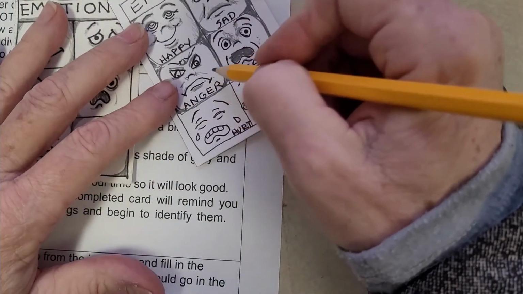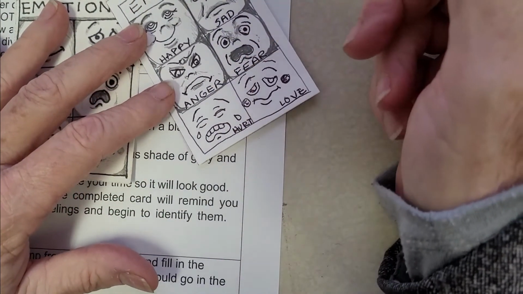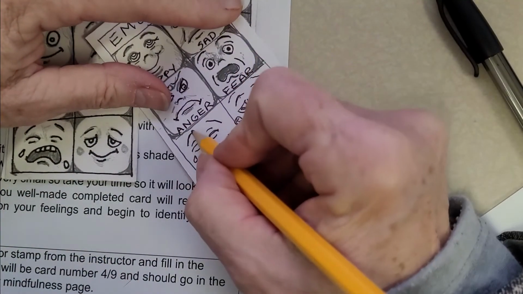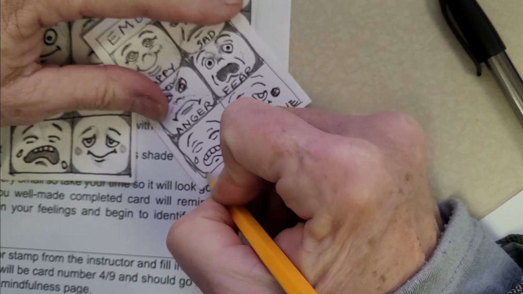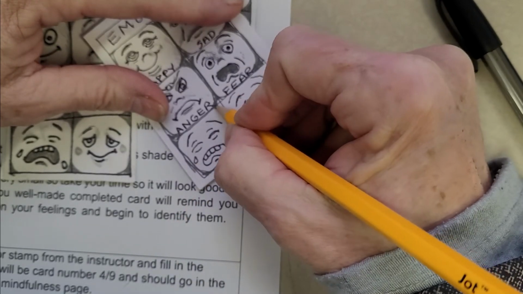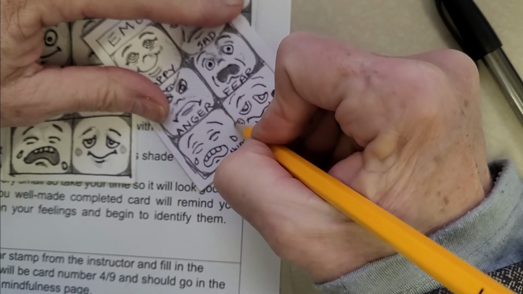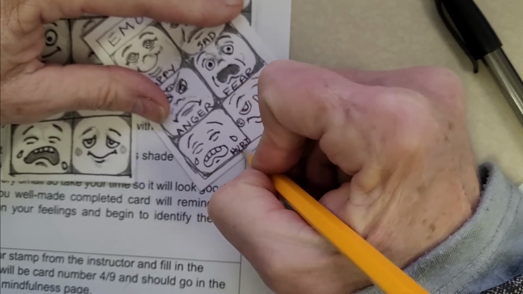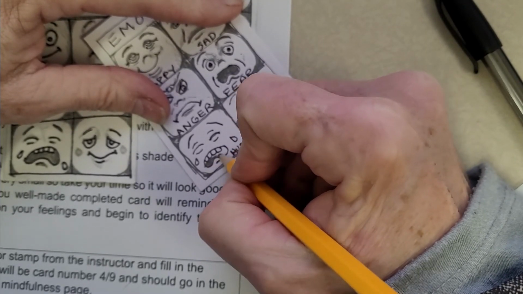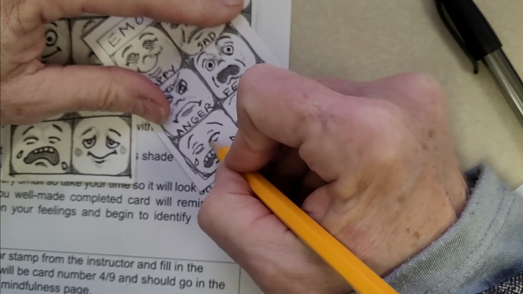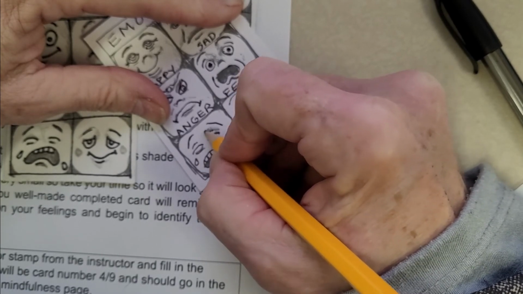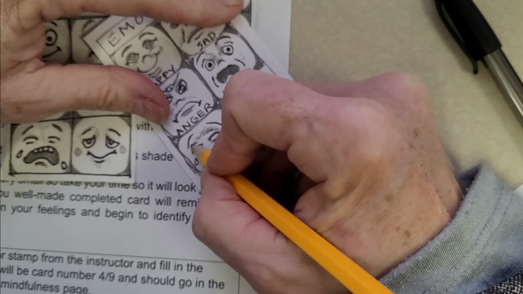Sometimes when we're afraid, we get angry, or we feel angry because it seems more powerful to be angry than it does to be afraid. But everybody gets afraid. It's just trying not to react on that fear. That's important. I'm going to color this in. And again, we're going to give it some value here. Make it look a little more 3D.